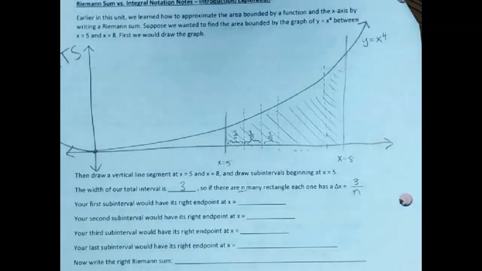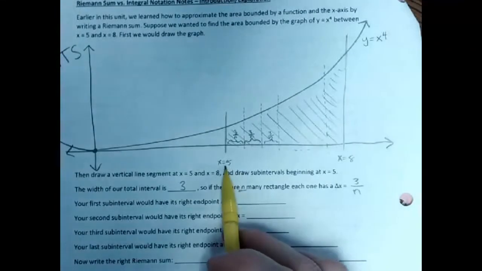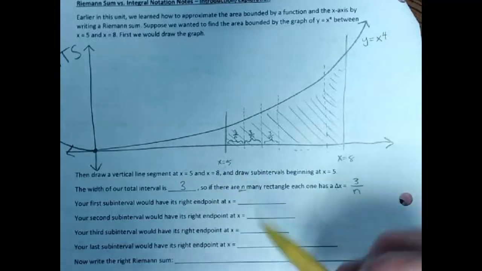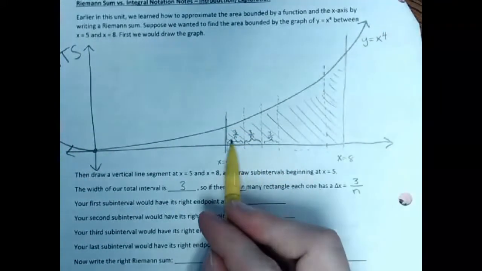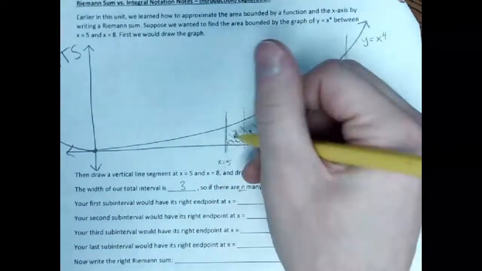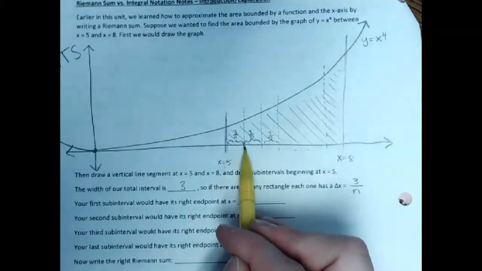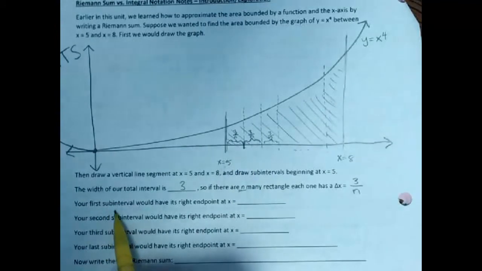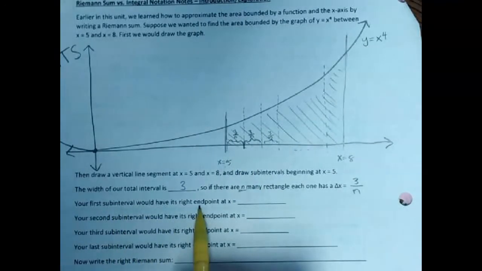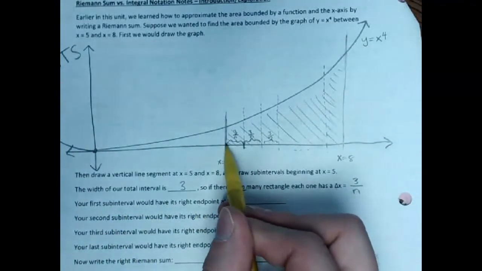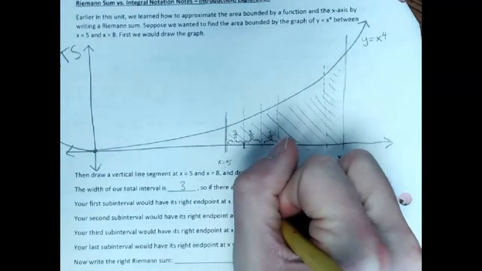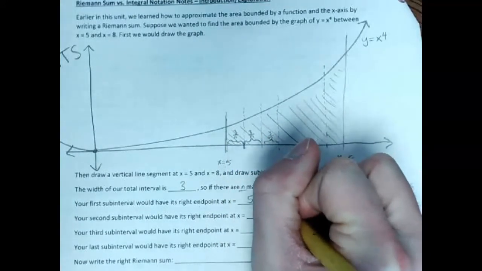Now let's use that. The x value that we start with is 5, and my step size is 3 over n. I want to use those two facts to describe this first point. My first subinterval would have its right endpoint at 5 plus 3 over n.